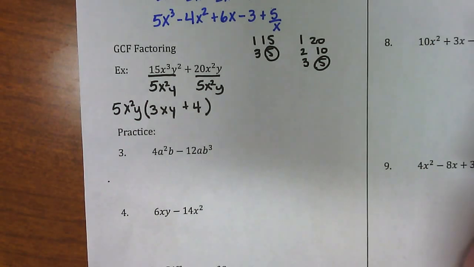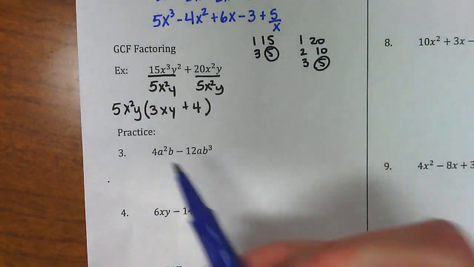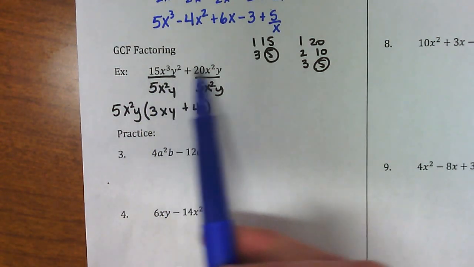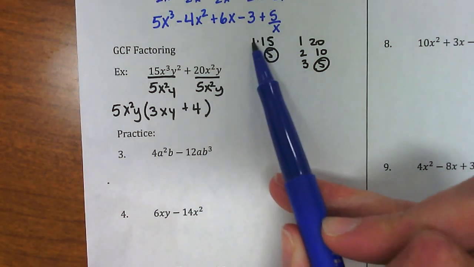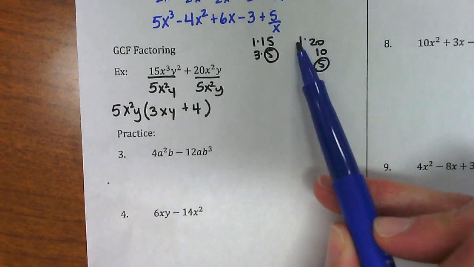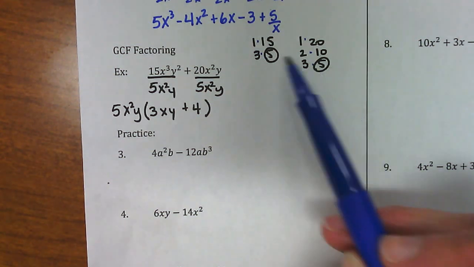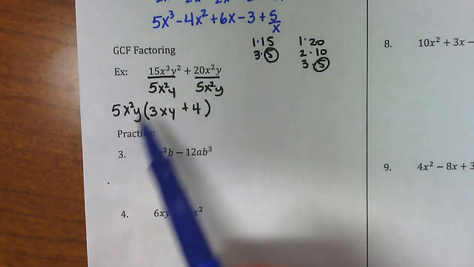All right, we've got GCF factoring. So when we factor in this example, we were looking for numbers that go into 15 and into 20. So we have a list: 1 times 15, 3 times 5, 1 times 20, 2 times 10, 3 times 5. We picked the biggest number that's on both lists, so we picked the 5.